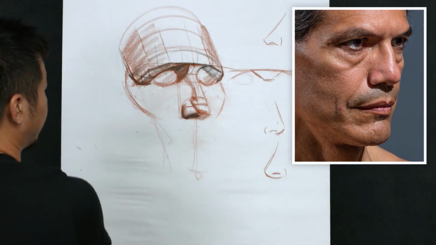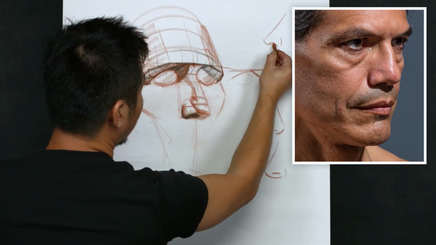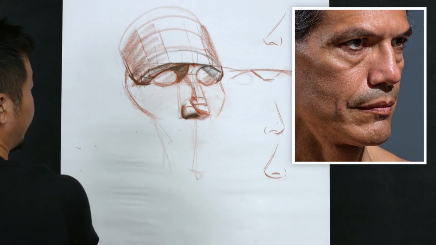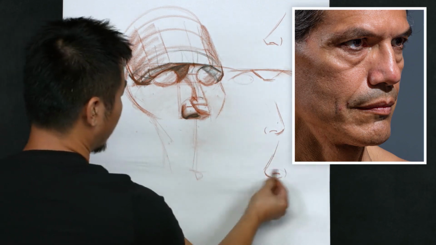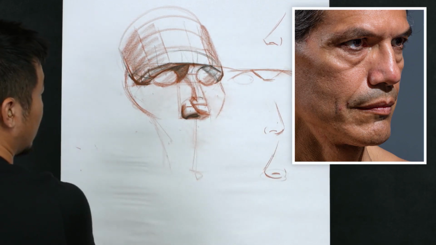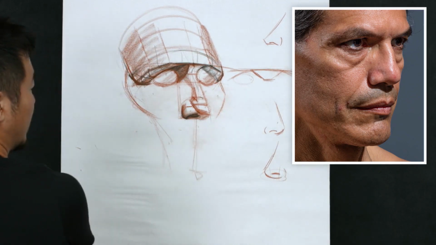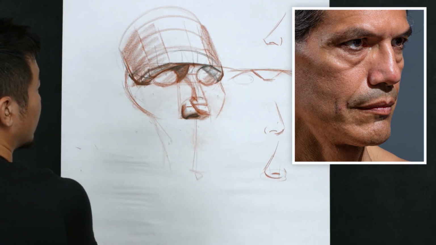do that. Have the nostril overlap the base of the nose, and then go up to the wing, versus drawing it flat like this. Even worse is to put the nostril right in the middle of the nose. You don't want to do that.